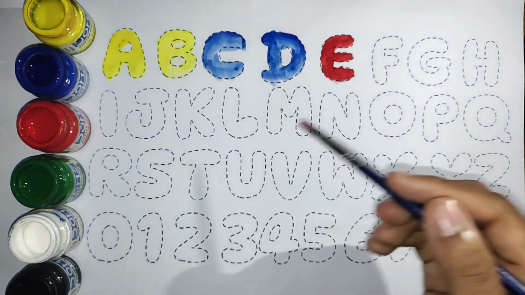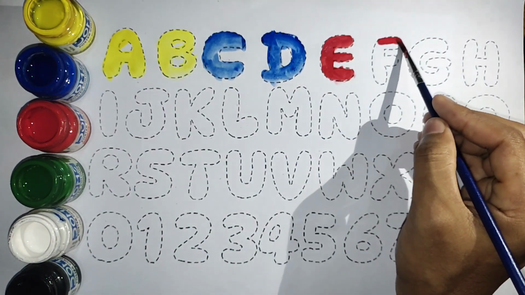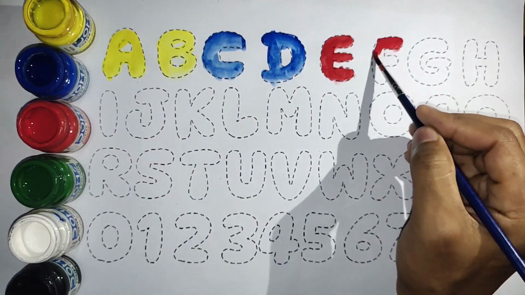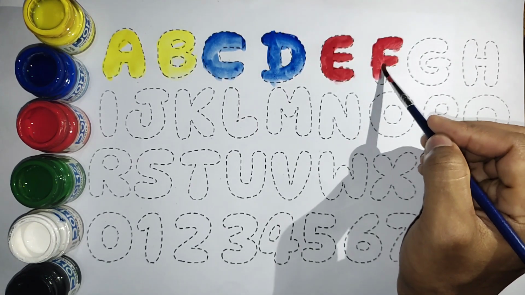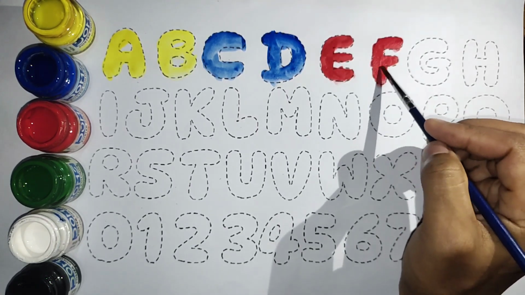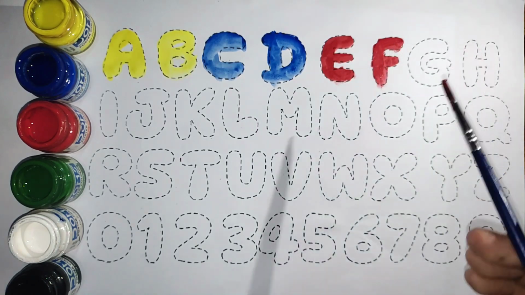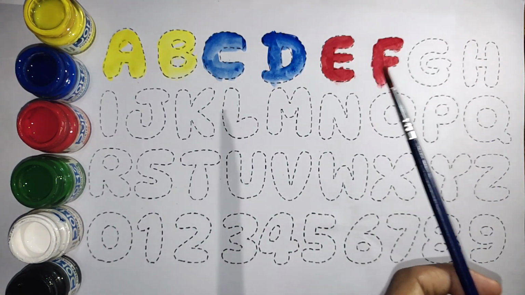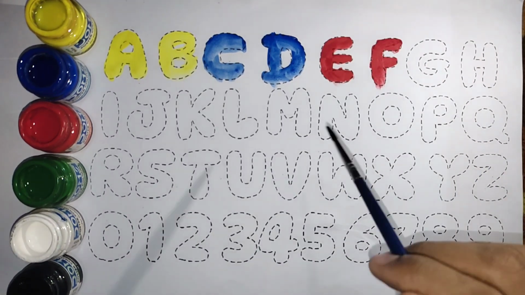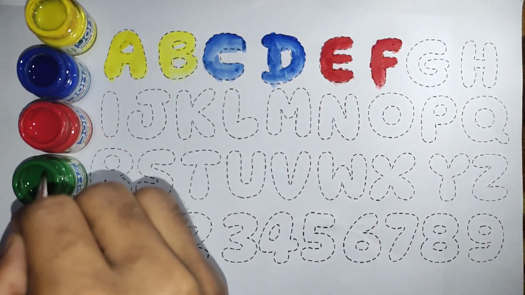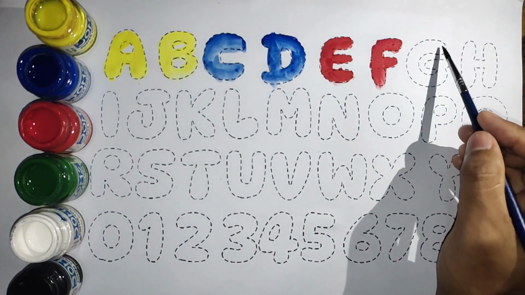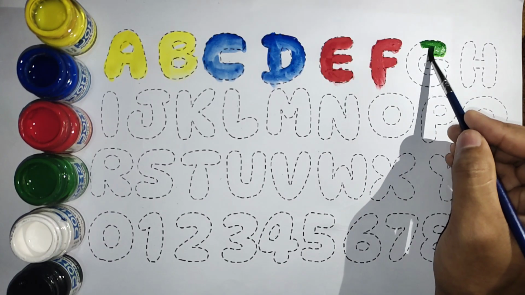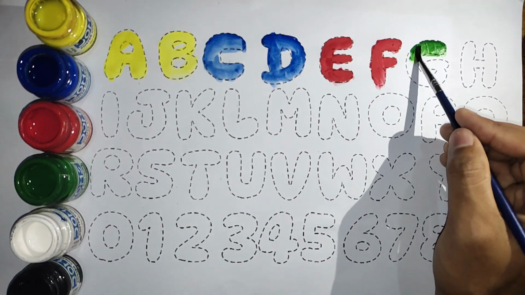F, F for fish, F for fish. The next one is G, G for goat. Kids, now we using green color. G for goat, G for goat.